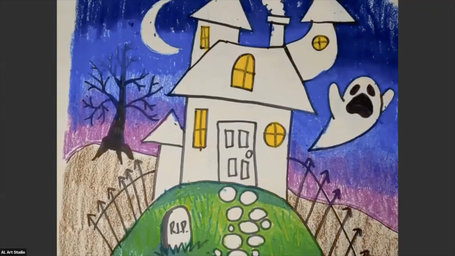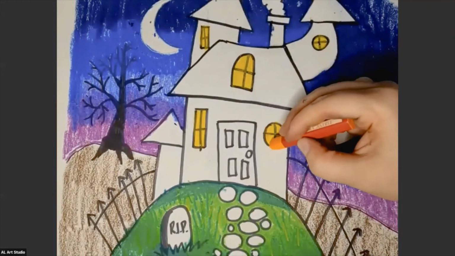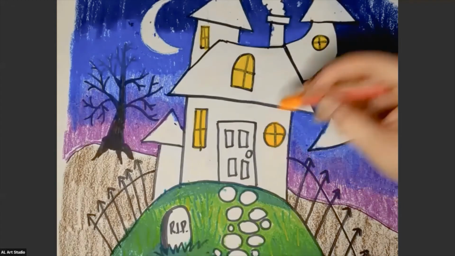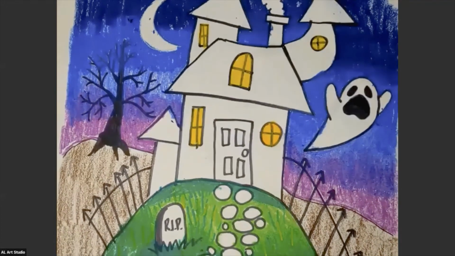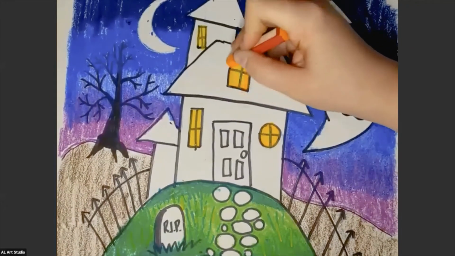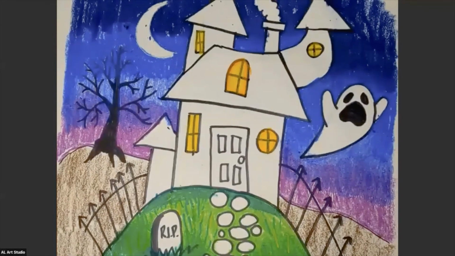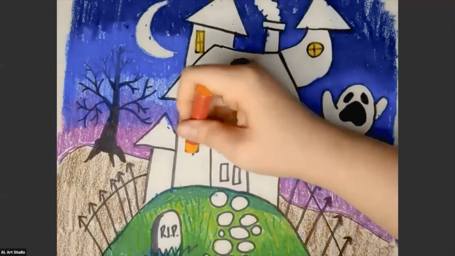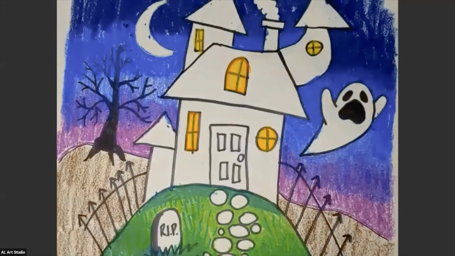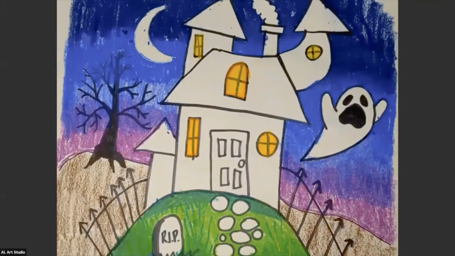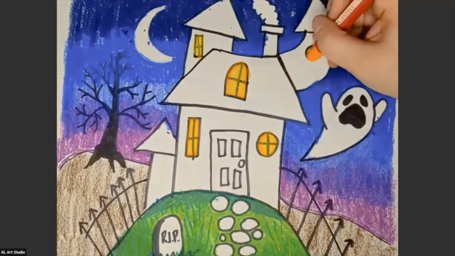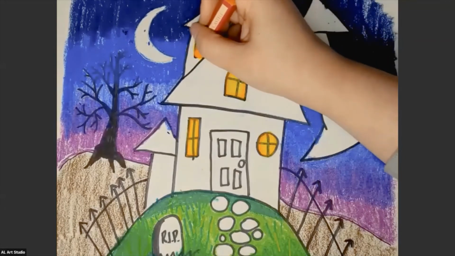Do a little bit of blending to do some orange around the outside of the window. Using that outline, that outer edge of the window with the orange makes it look more fiery, right? Like somebody's got the fireplace on inside the house. And that's where the smoke is coming out.